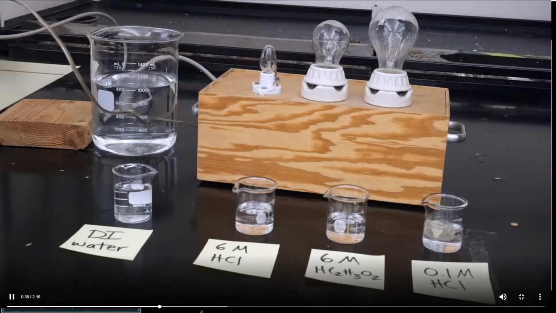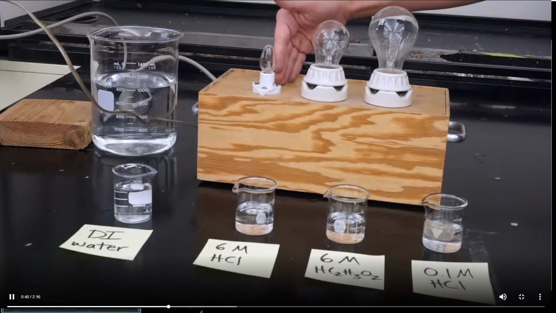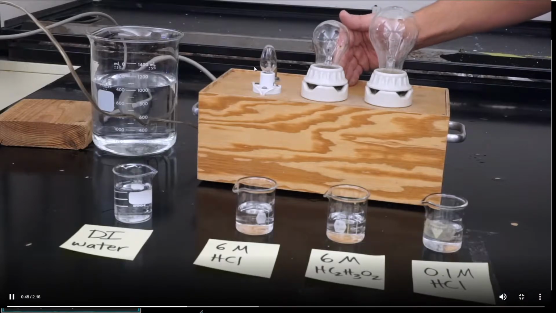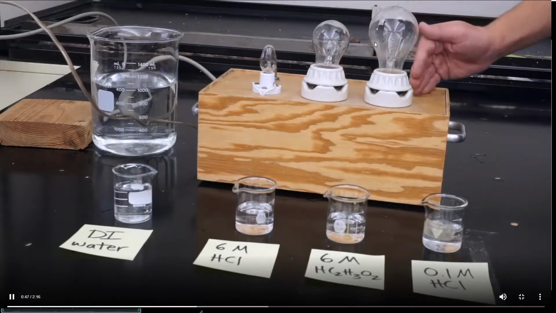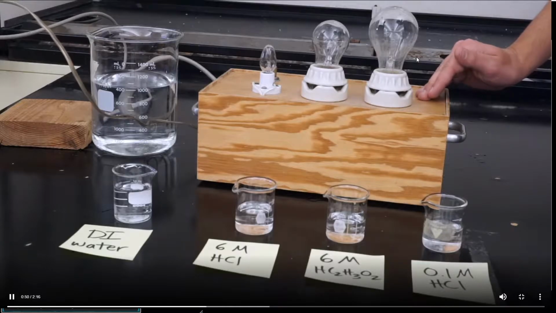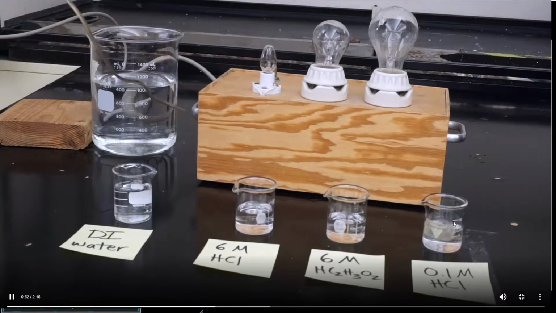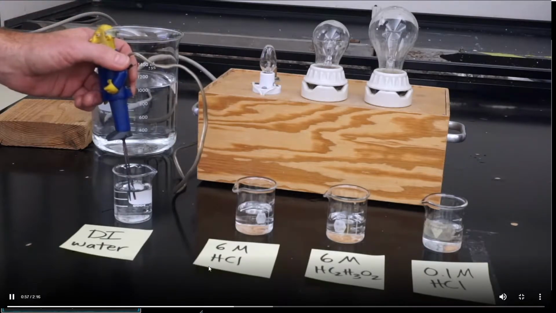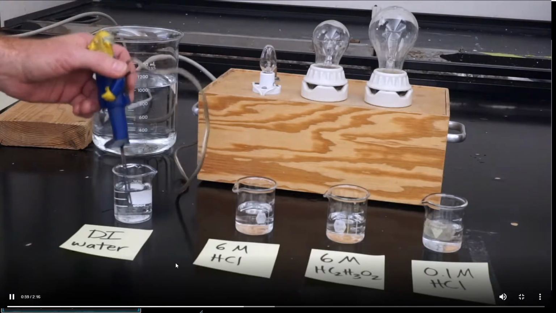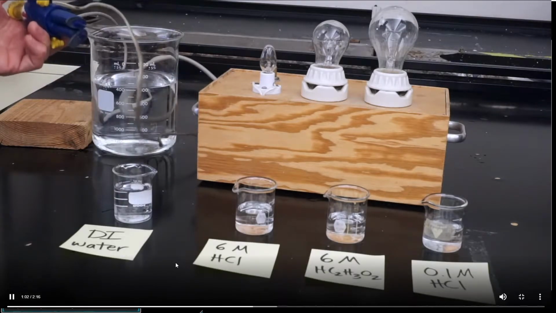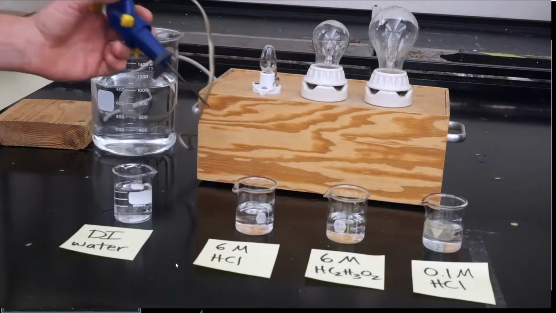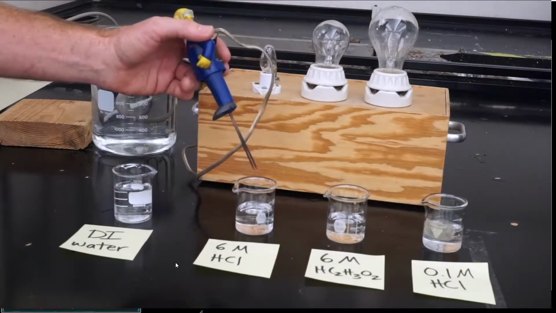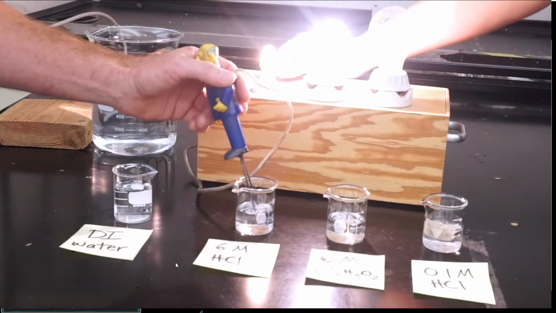Let's skip on ahead. All right, remember before that small light bulb is going to be the least amount, middle amount, and largest amount of conductivity. So we're going to be checking all of these solutions. So with DI water, you see we have nothing happening like before. If we put it in the 6 molar HCl, we definitely have our small conductivity, but let's check the other ones.